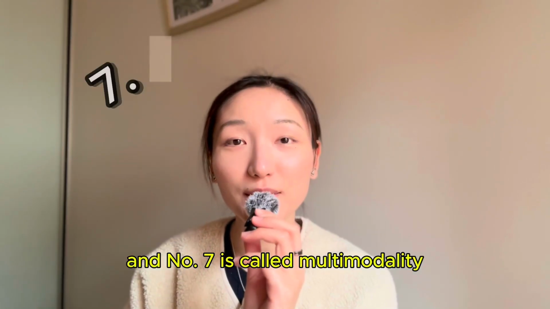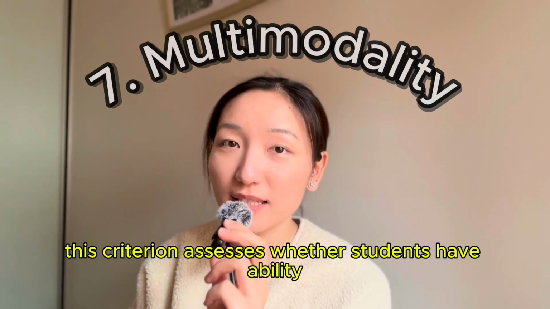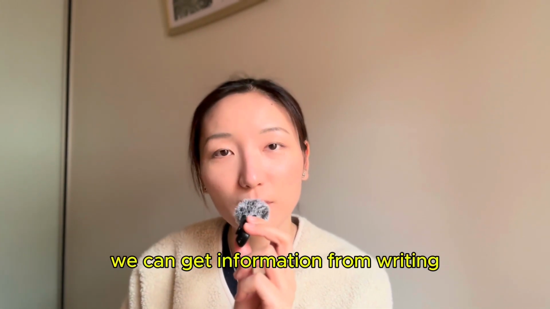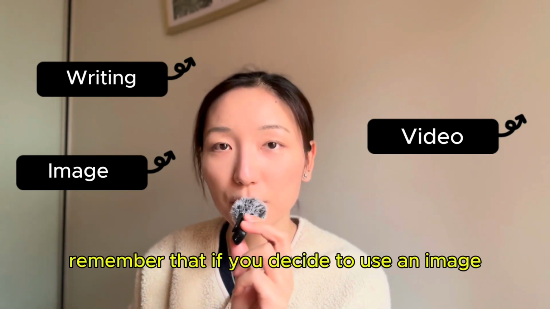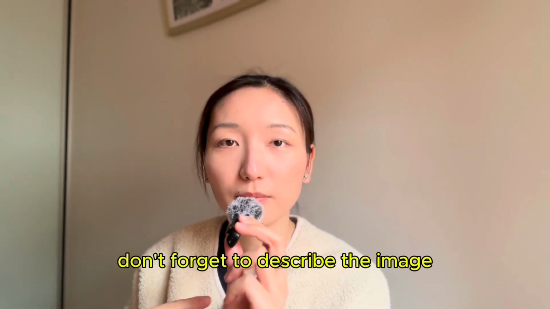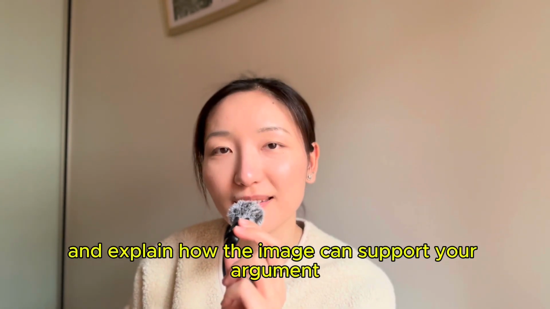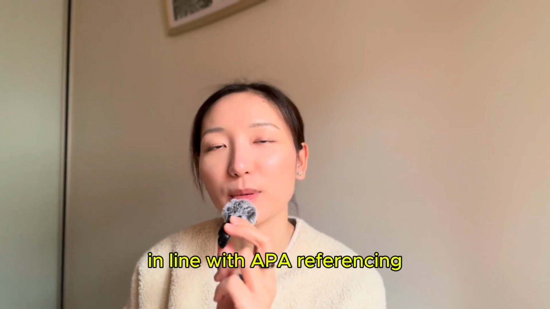And number 7 is called multimodality. This criterion assesses whether students have the ability to utilize different sources, not just written text. We can get information from writing, from an image, or from a video, right? Remember that if you decide to use an image, don't forget to describe the image and explain how the image can support your argument. Also, don't forget to add proper caption and sources in line with APA referencing.